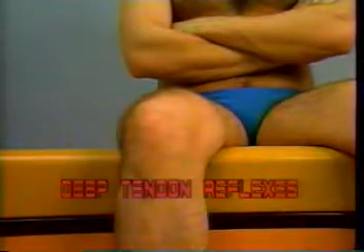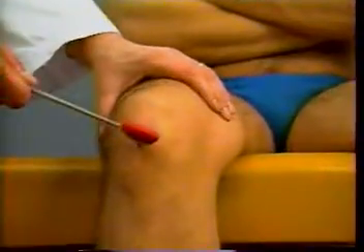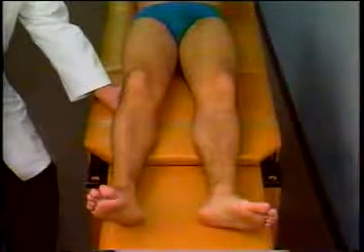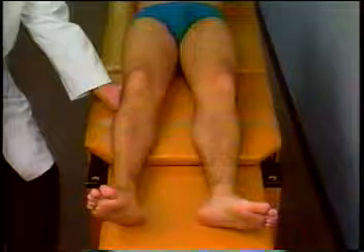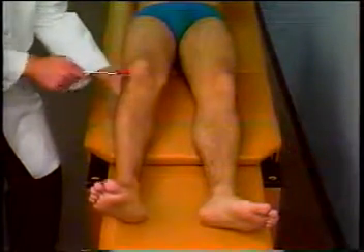Deep tendon reflexes. Patellar tendon reflex or knee jerk, L2, 3, 4. With the patient sitting over the edge of the examining table, locate and tap the patellar tendon with the reflex hammer. This can also be done in the supine position by flexing the knee slightly to put the patellar tendon on slight stretch.